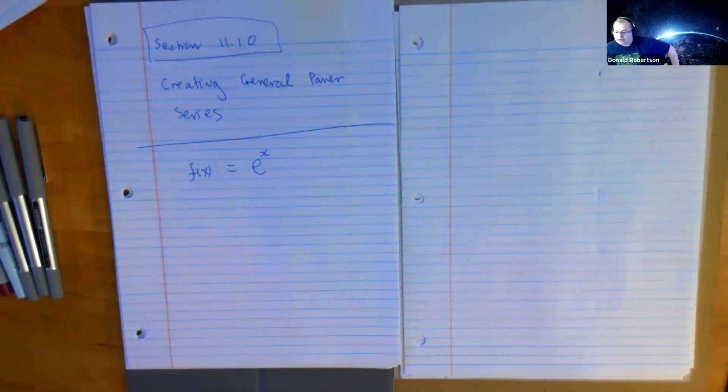To me, common functions are e to the x, sine x, cosine x, inverse tan x, which we already know, log of 1 plus x, things like that. Pretty standard common functions that you'll have met in trig or wherever. And we're going to find a power series. That's going to be pretty cool.